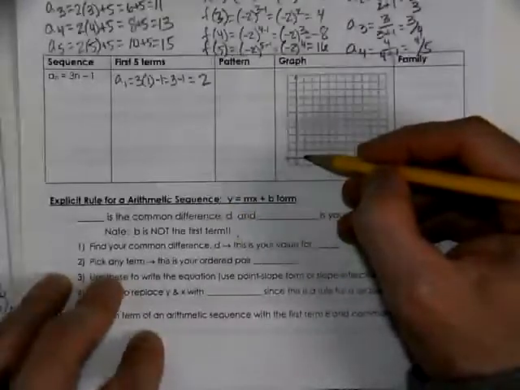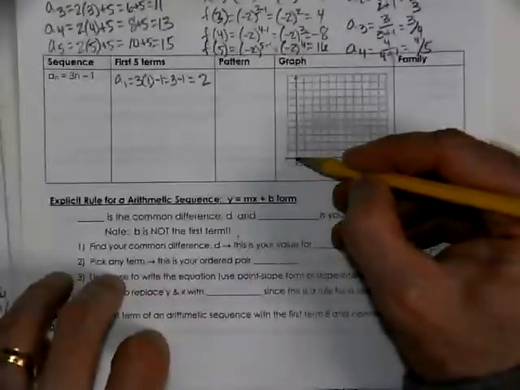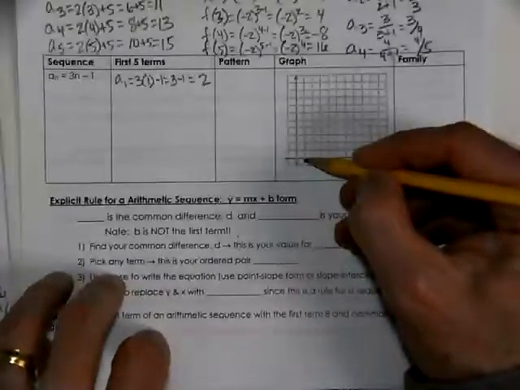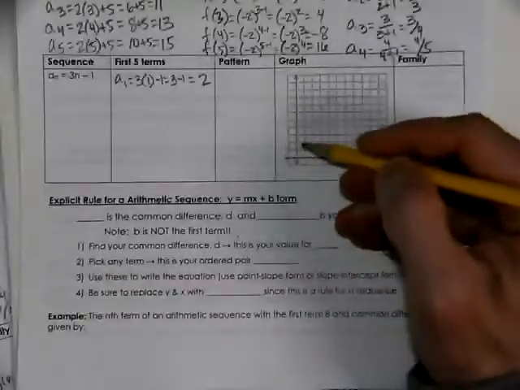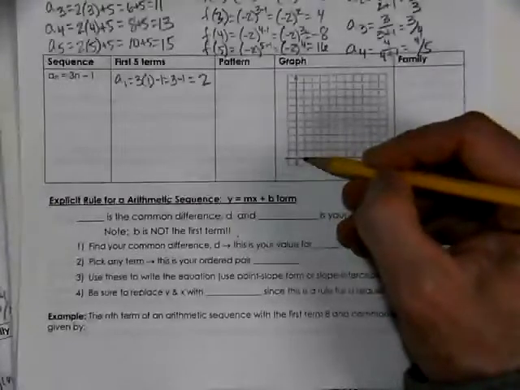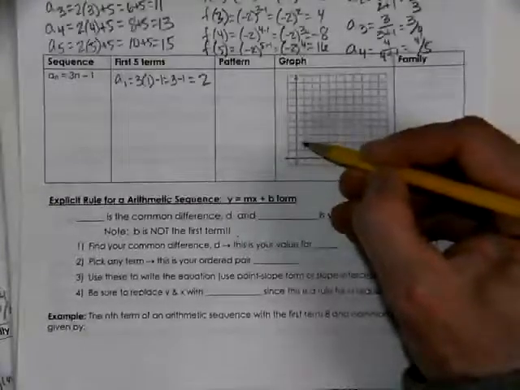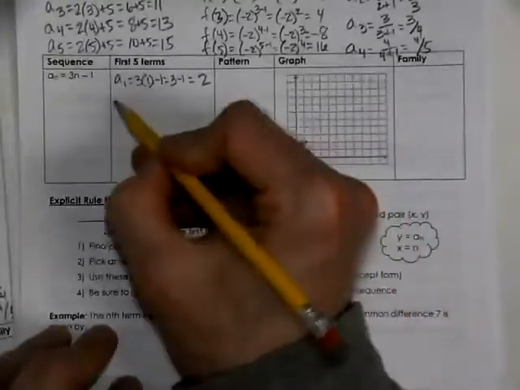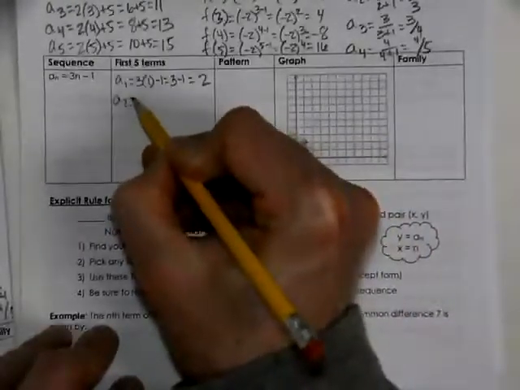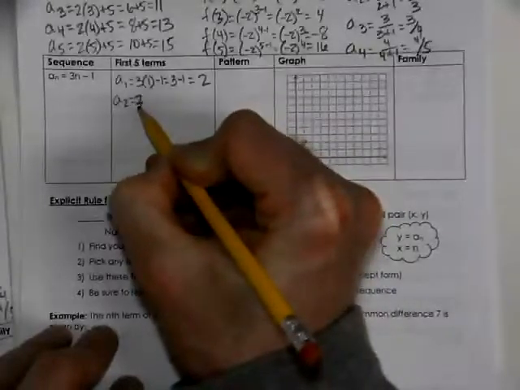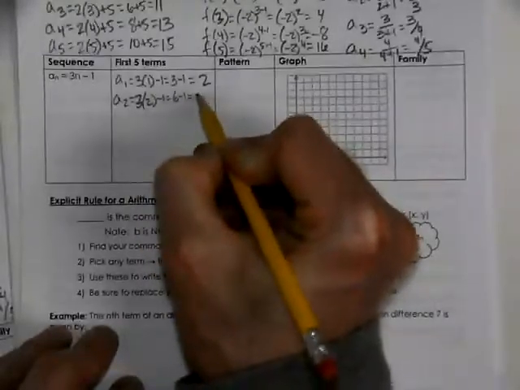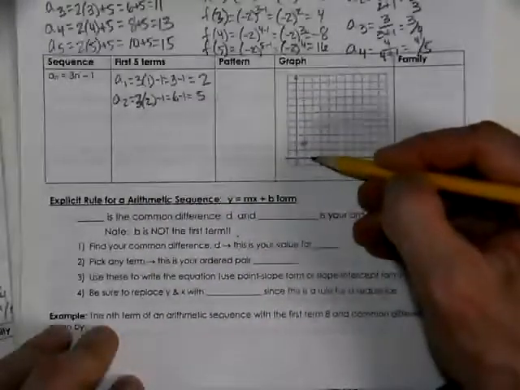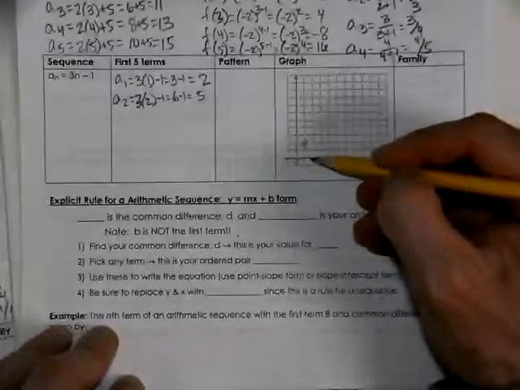We can come over to our graph. Our first term, which is our x value, is 1. And our result, our position, well, let me start over. The position is 1, and the term value is 2. When n is 2, our position is 2, our term's going to be 5.